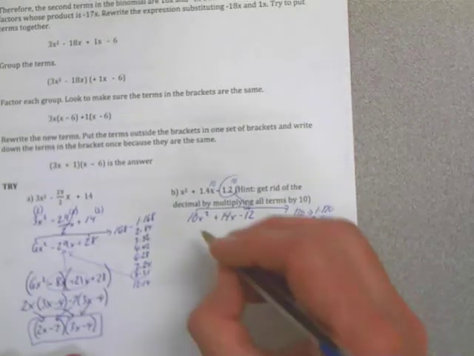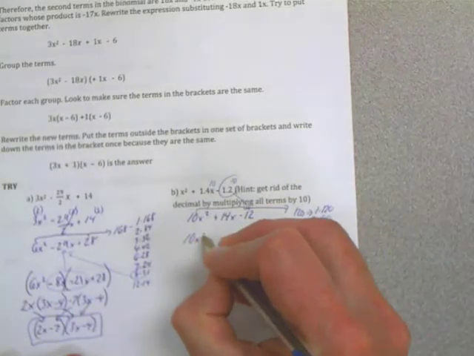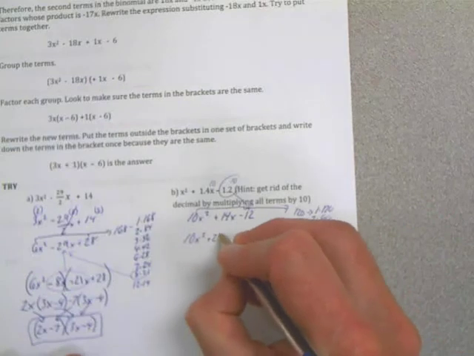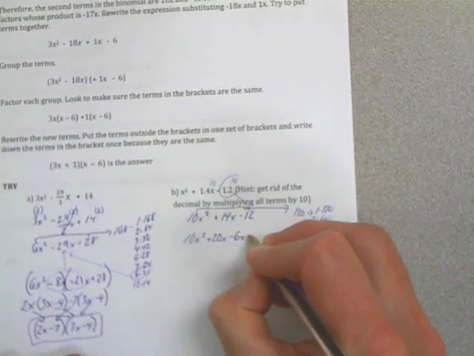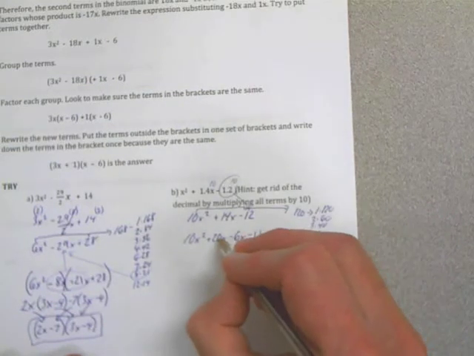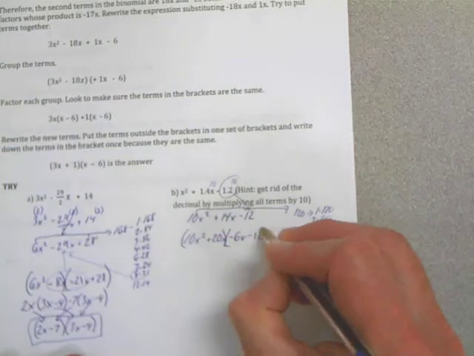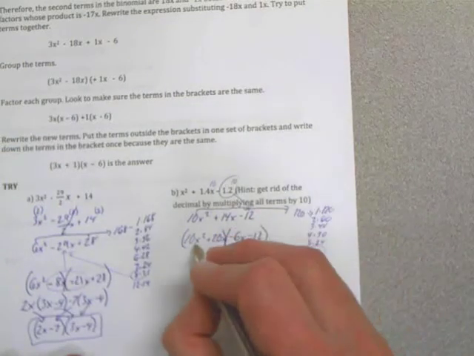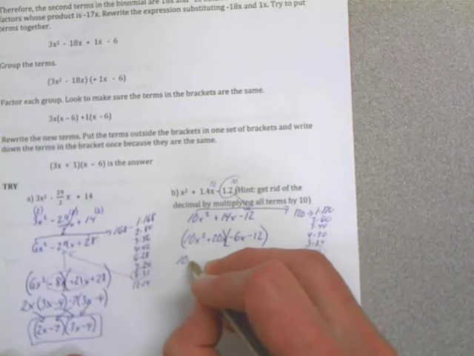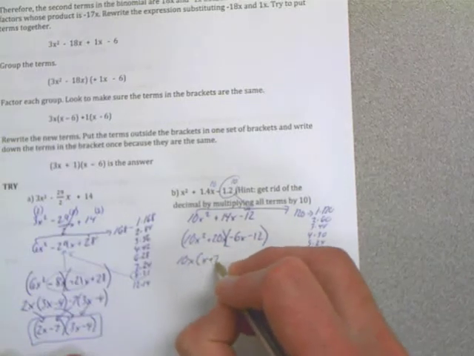So rewrite it. 10x squared plus 20x minus 6x minus 12. So 20 minus 6 gives me 14. Group them. Pull out what's common here. They both have a 10 and an x. I'm left with x plus 2.